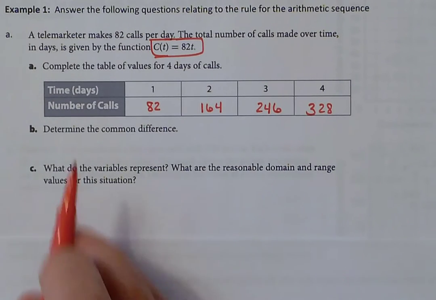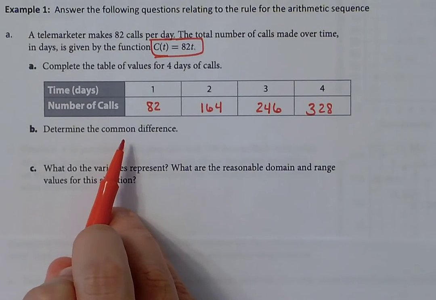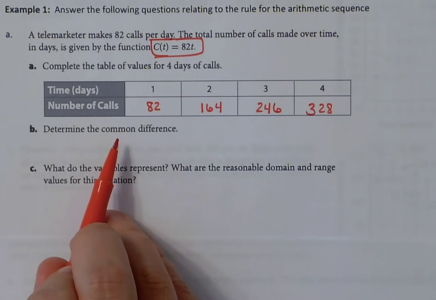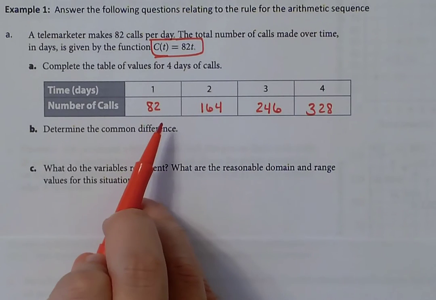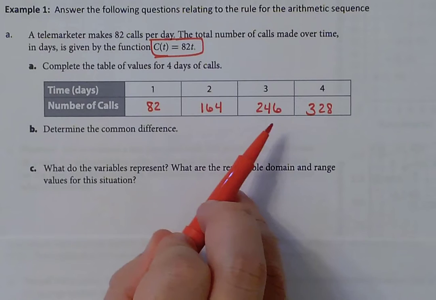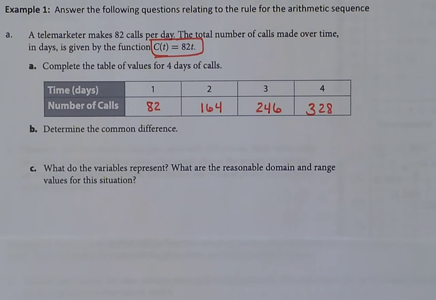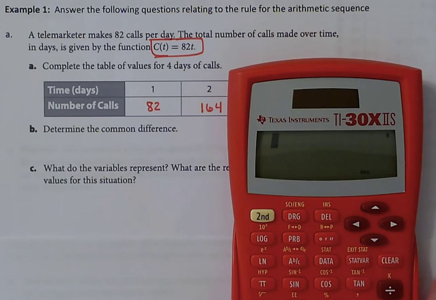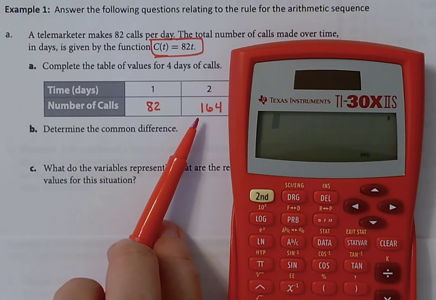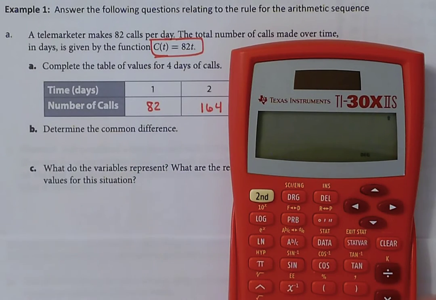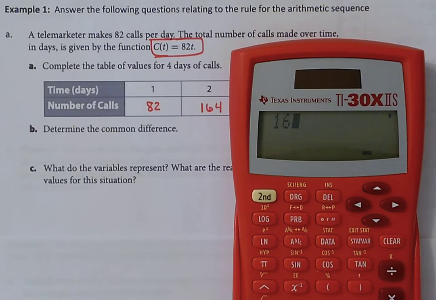Now for part B, it wants us to determine the common difference. So the common difference is how much we're adding or subtracting to each term to get to the next term. If we look at our table here, remember, if you cannot visually see or right off the top of your head figure out what it is, just use your calculator. You're going to take the second term, which in this case is 164, and subtract the first term, which is 82. So we're going to do 164 minus 82, and we end up with 82.